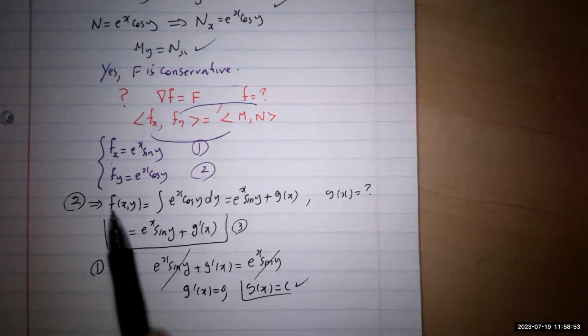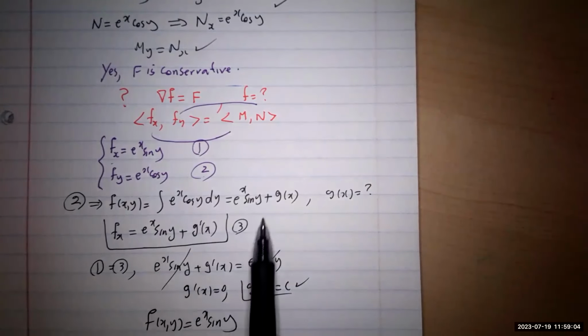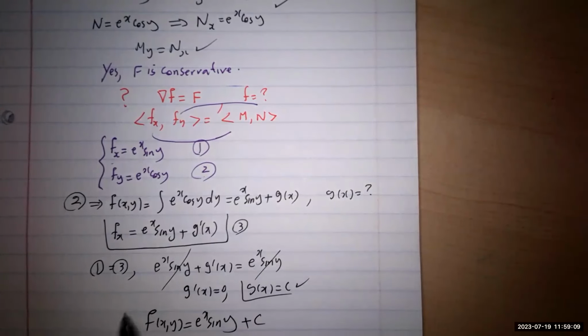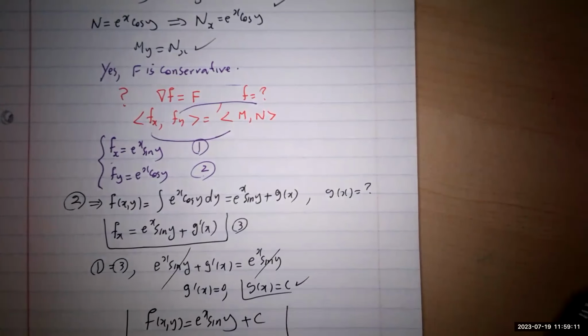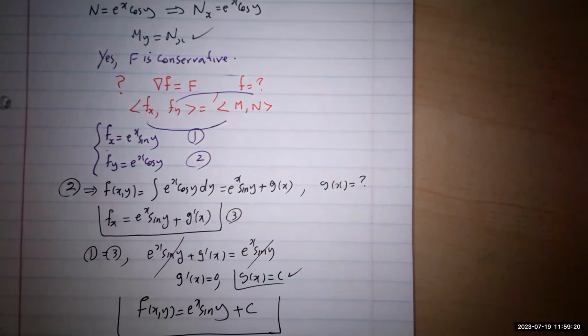So your function f of x comma y is simply e to the x sine y plus a constant c. So that gives you the potential function this time. Okay, so sometimes it's important to pick the correct one to start with, but most of the time they are polynomial types. We have nothing to worry about.